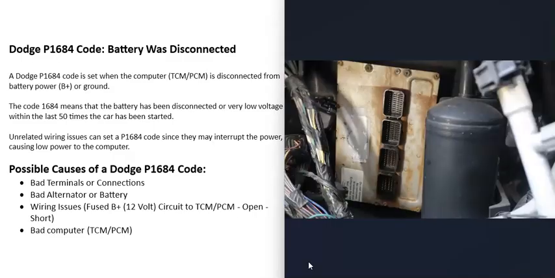And the last thing on the list is going to be that there's a bad computer, that the transmission control module's failed, or the powertrain control module's failed. And this isn't too common. Usually when you get a P1684 code, it's going to be something else, but it does happen sometimes. One thing to mention about these computers is that sometimes, not all the time, but sometimes when they go bad, they actually have burnt components on the board and you'll be able to smell it, like a burnt smell. So if you go up around the computer and you smell a burnt smell or something like that, then it's possible that that computer has had some kind of problem. Again, these computers can fail and you don't smell a burnt smell. But if you do, very likely that computer has gone bad. But the last thing on the list is going to be a bad computer.